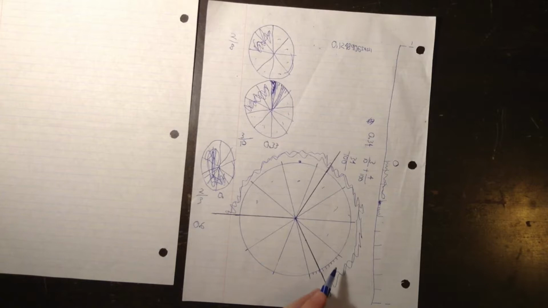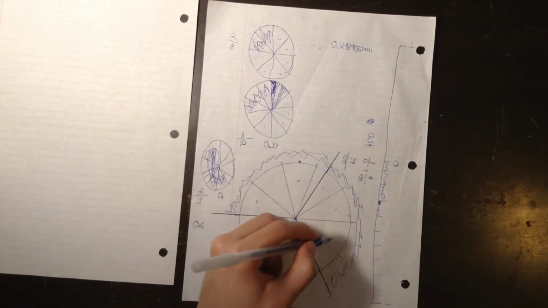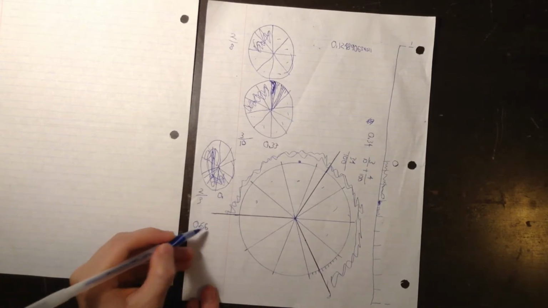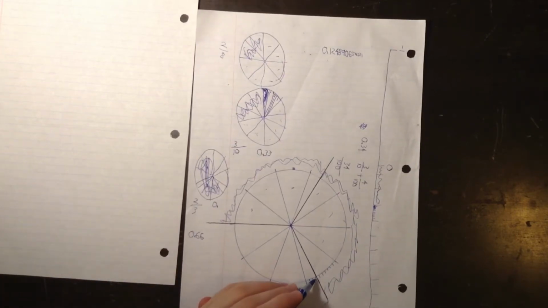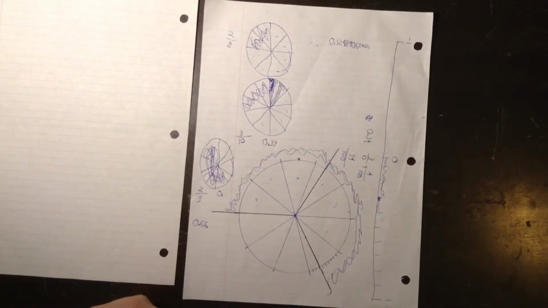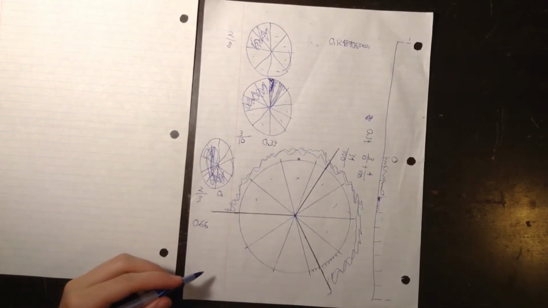We have 1, 2, 3, 4, 5, 6, and not 7 again. So we have 6 tenths of a pie, 6 hundredths of a pie, plus a little bit and everything.